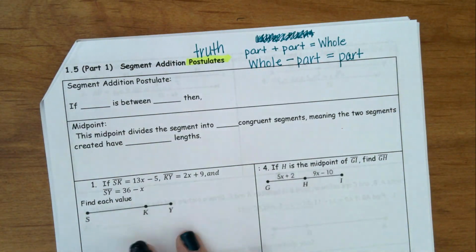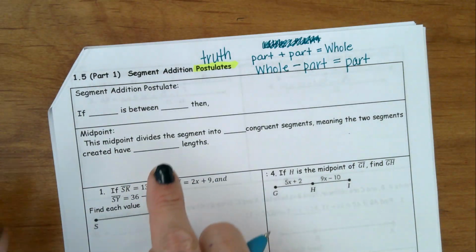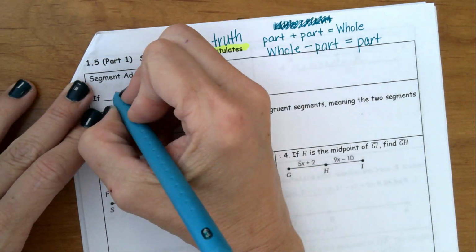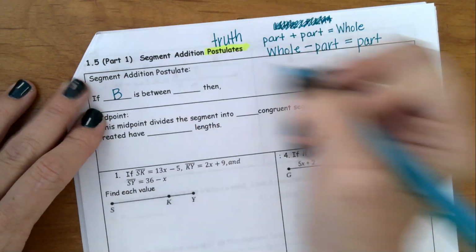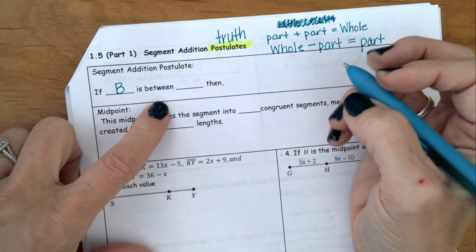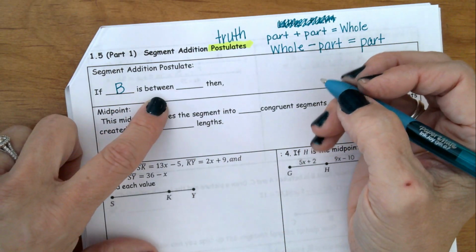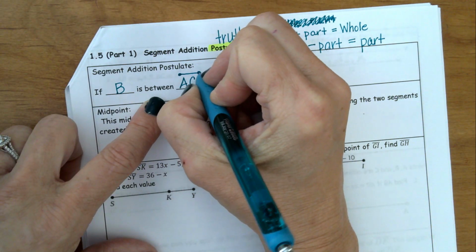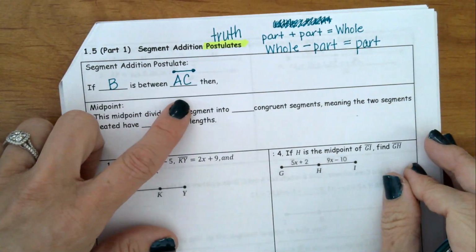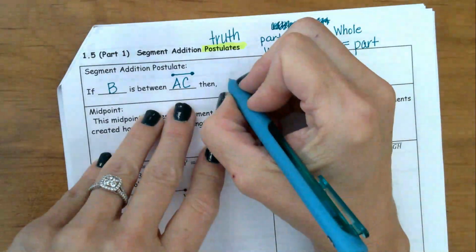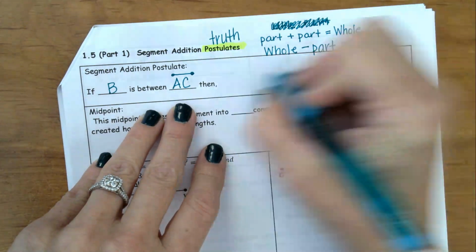All right. So, here we go. Segment addition postulate. Let's do this. If B, write a big B, capital B, because these are points. If point B is between AC, please put the segment notation on top because we're talking about a segment. Then, okay, and let's draw that before we write out the rest of the sentence.